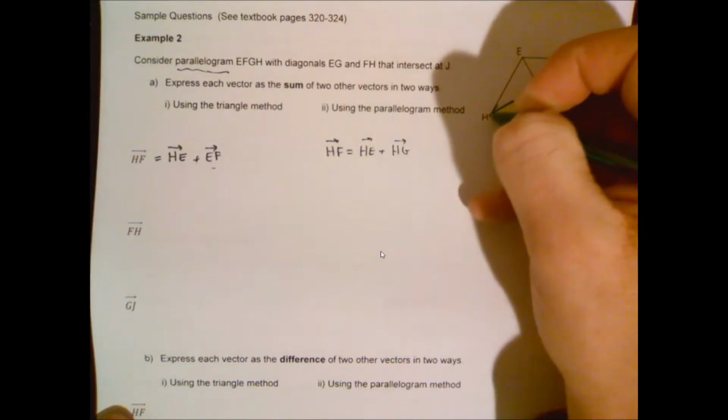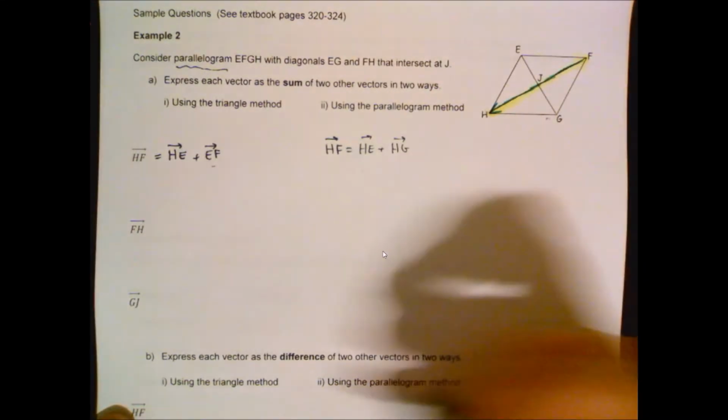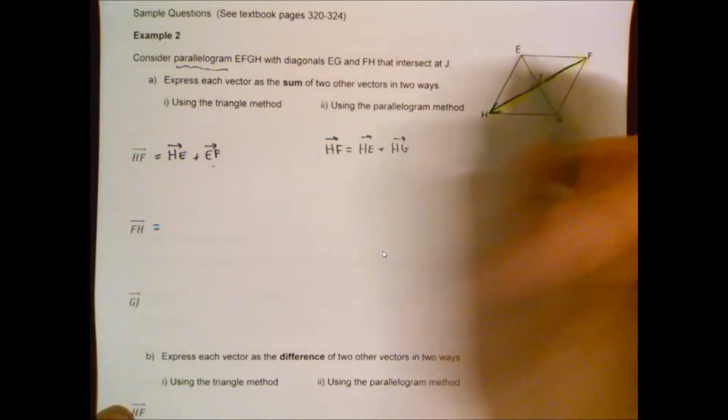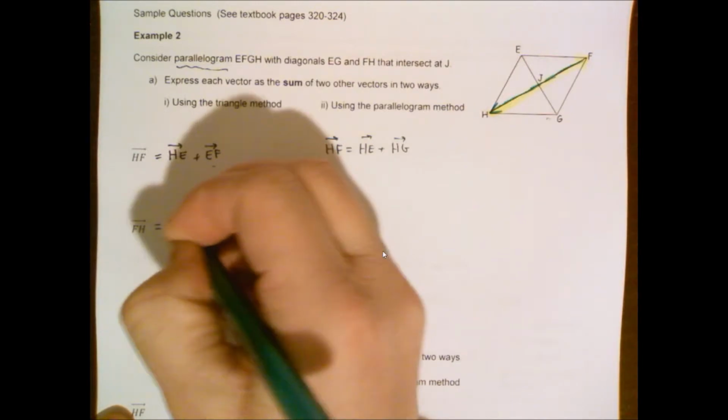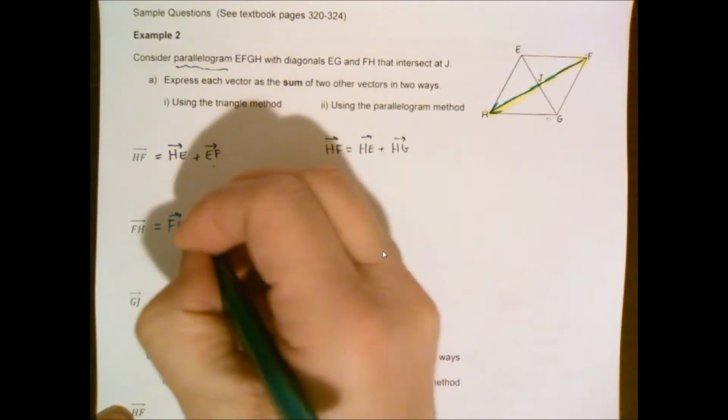So the next one I want to do is FH, actually going the opposite way. I want that vector there. To do FH, I could do FE plus EH.